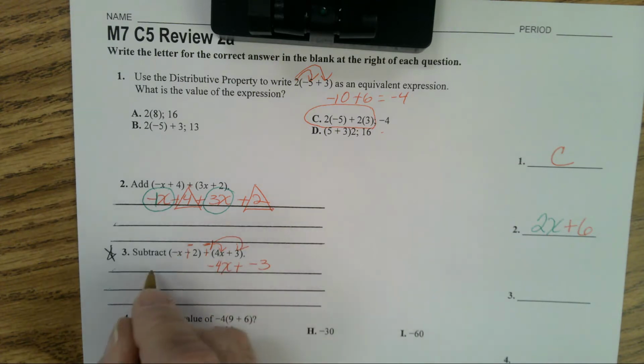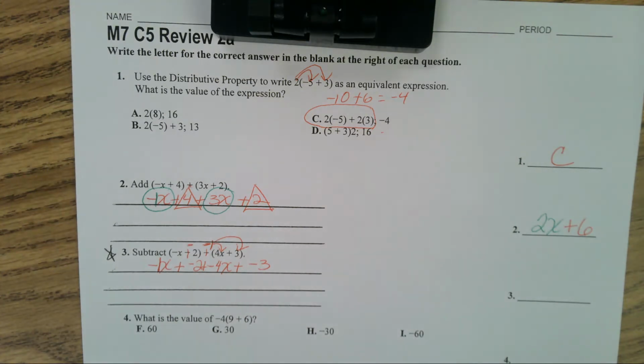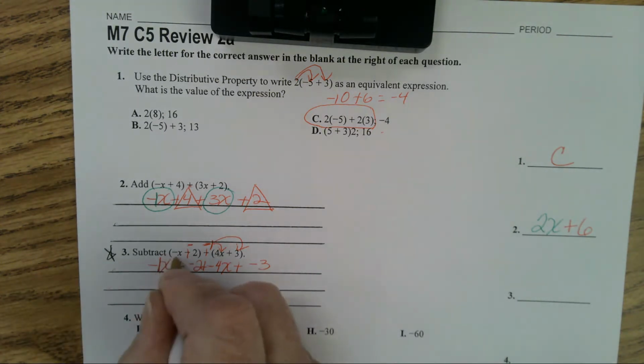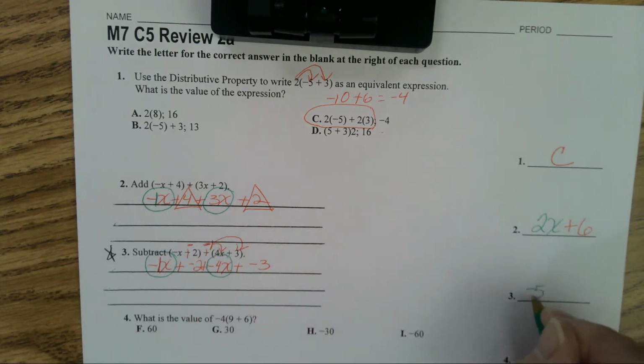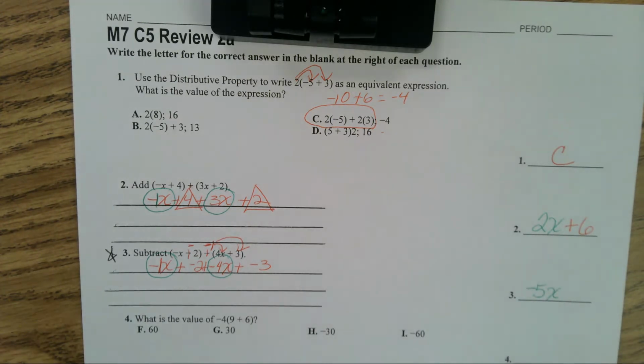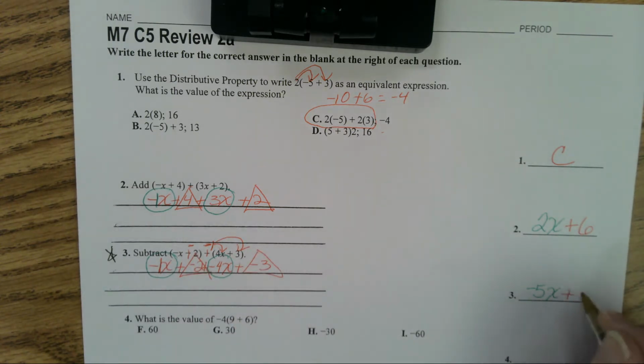So now you have negative x, which I'm going to write as negative 1x, plus a negative 2, plus negative 4x, plus negative 3. So let's combine our like terms. Negative 1x plus negative 4x, negative 5x. And we can combine our constant of negative 2 plus negative 3, negative 5. Now another way you could write that, or if it's a multiple choice, you might see it written as negative 5x minus 5. Both of these say the same thing.